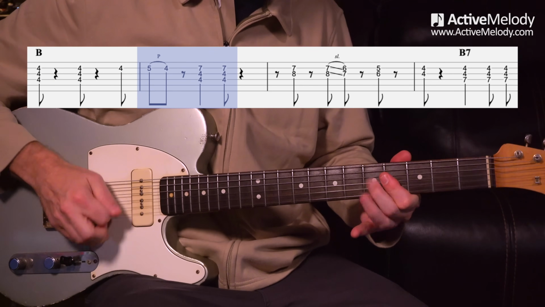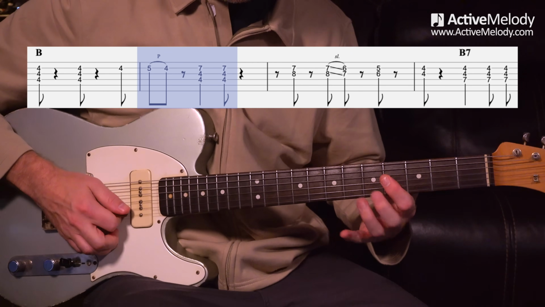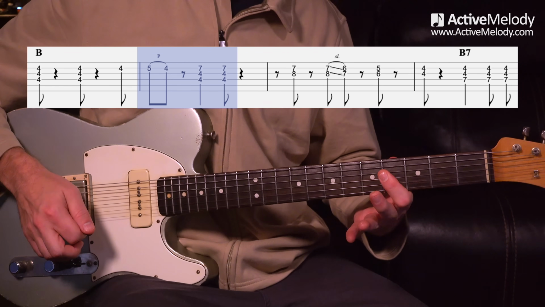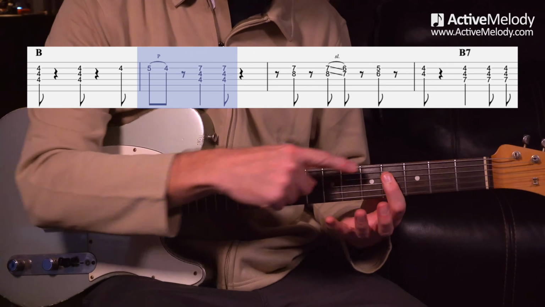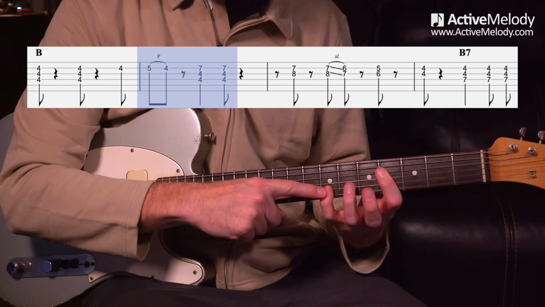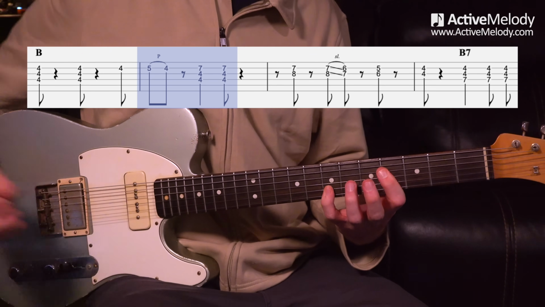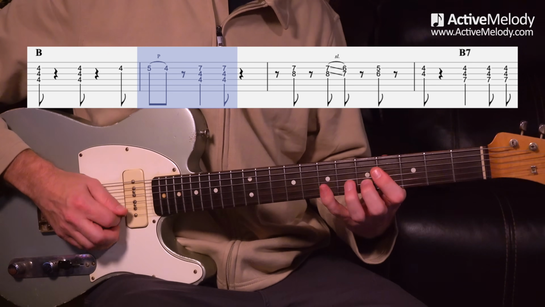And then I went like this. So that's just a little embellishment off this triad. I came up to the 5th fret, 2nd string, and then I do a pull off. And then keep that triad, that bar. And then my pinky comes all the way up to the 7th fret, 2nd string to play that.